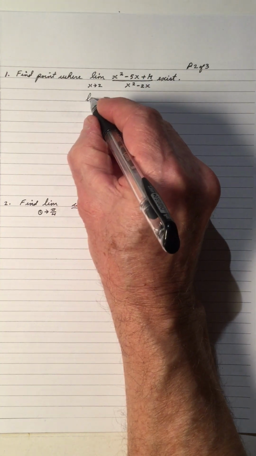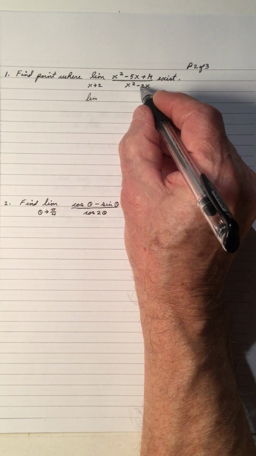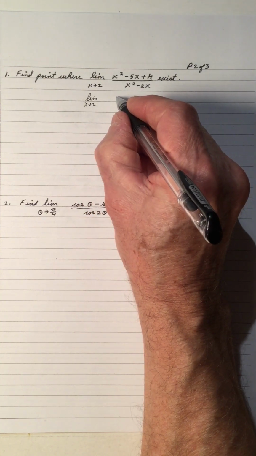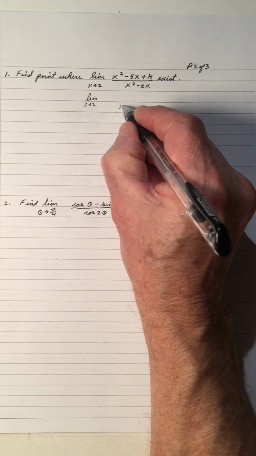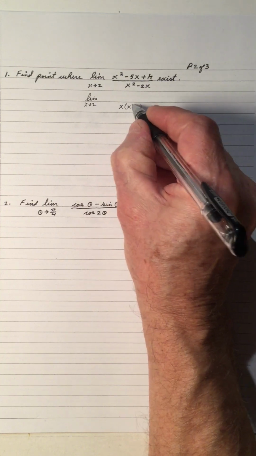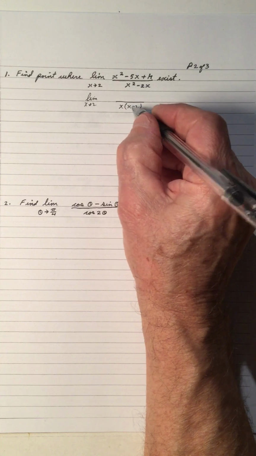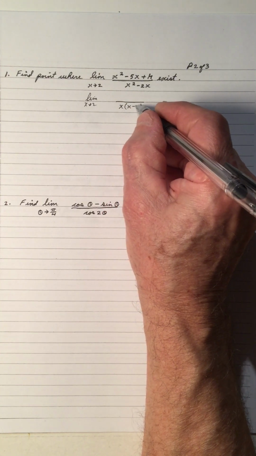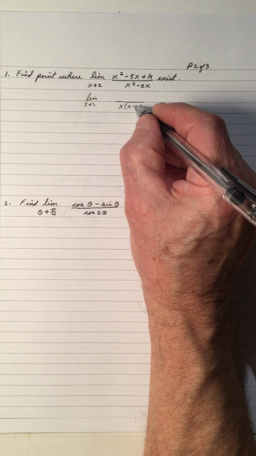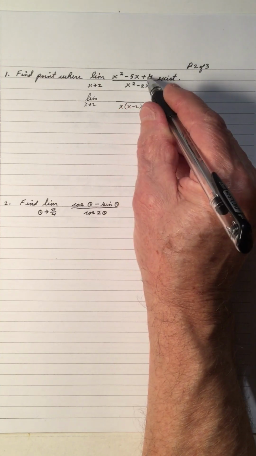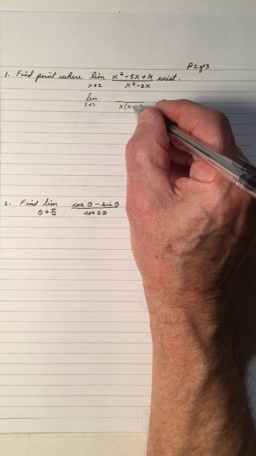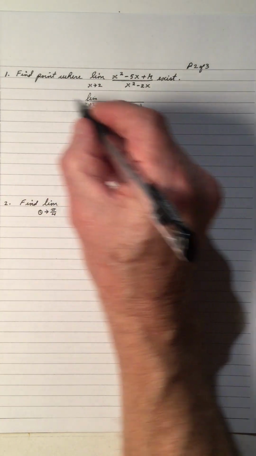eliminate the x. Let's see. I have x outside of x minus 2. So x minus 2 is a factor. So if I put 2 in here, I get a 0. So in order to find where it exists, I have to simplify this to find the value of k, where I'm going to find x minus 2. So this is going to happen at 2.